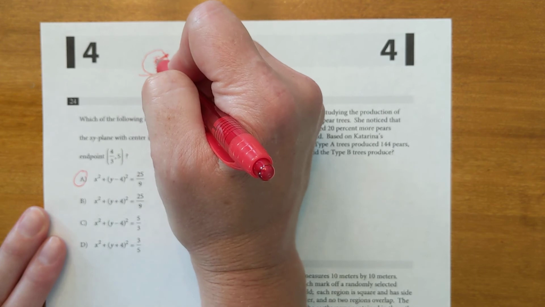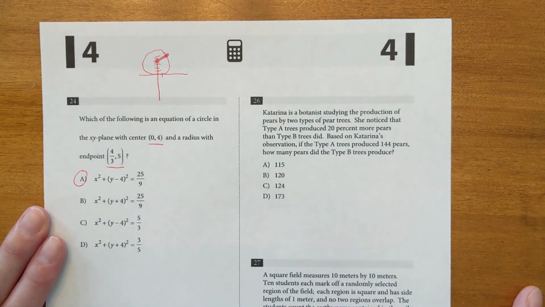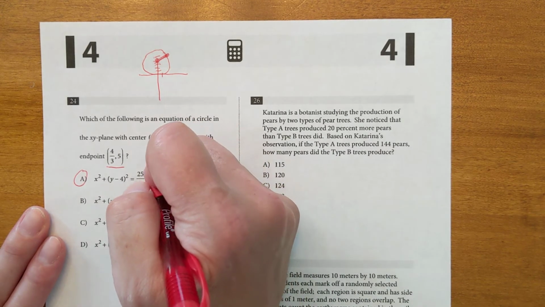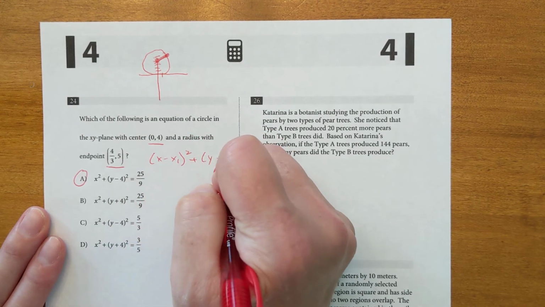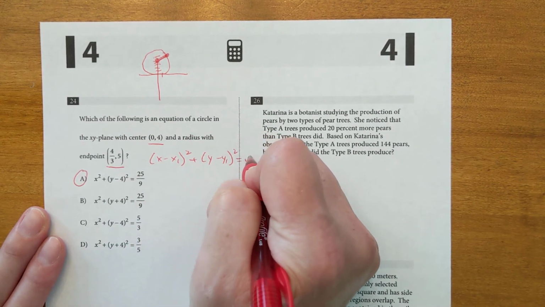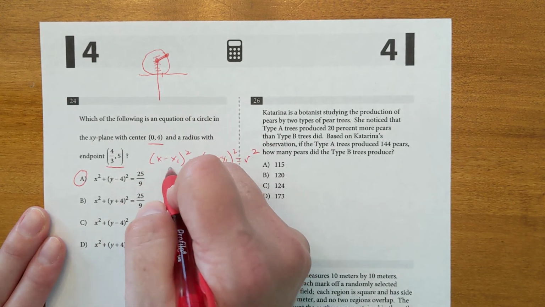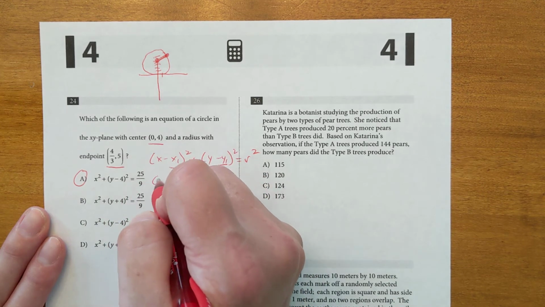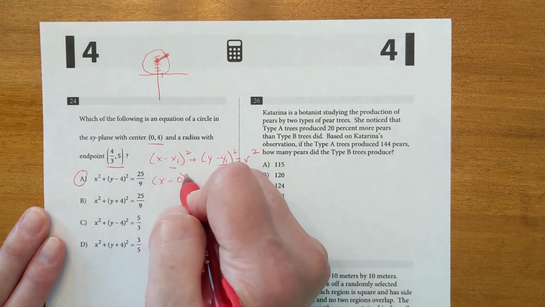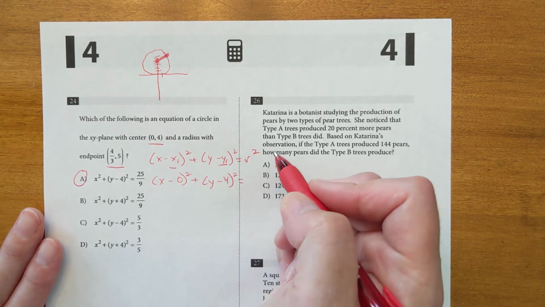The radius goes from that point 0, 4 to the endpoint of 4/3, 5. So for the equation of a circle, it's x minus x1 squared plus y minus y1 squared equals the radius squared. So we have the center, it's at 0, 4. So x1 and y1 is where you plug the center in. So that makes it x minus 0 squared plus y minus 4 squared equals r squared.